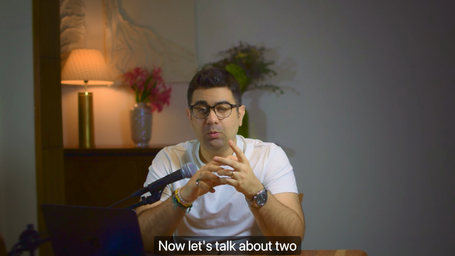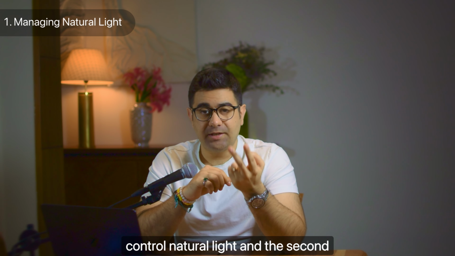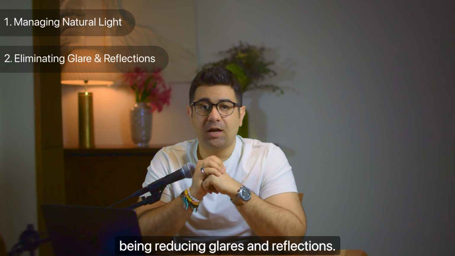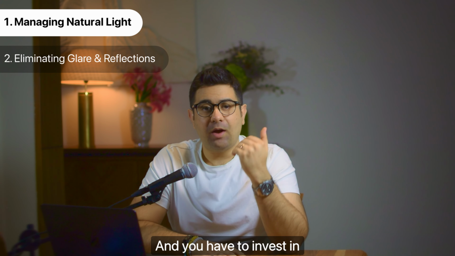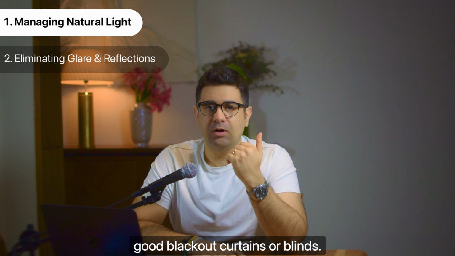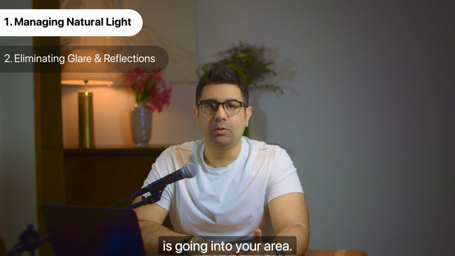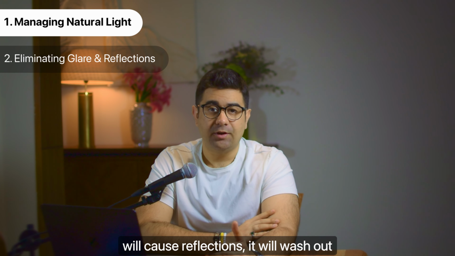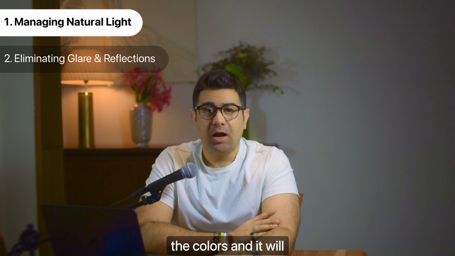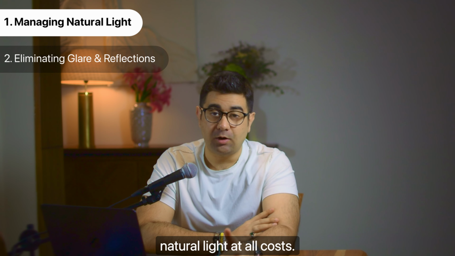Now let's talk about two critical design principles. The first one being the ability to control natural light, and the second being reducing glare and reflections. Natural light is the enemy of any good home theater, and you have to invest in good blackout curtains or blinds. And this is key. You need to have the ability to control how much natural light is going into your area. If natural light gets into your area, it will cause reflections, it'll wash out the colors, and it'll be a big distraction. So first rule, eliminate all natural light at all costs.